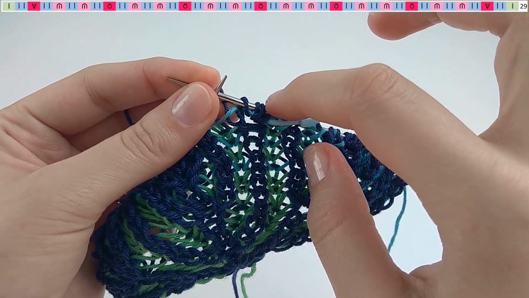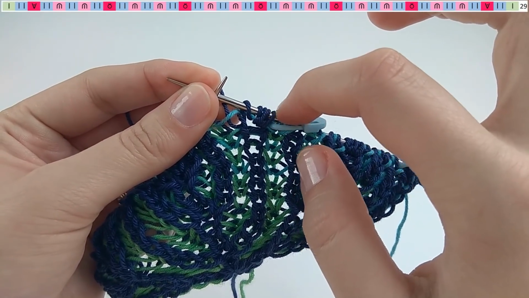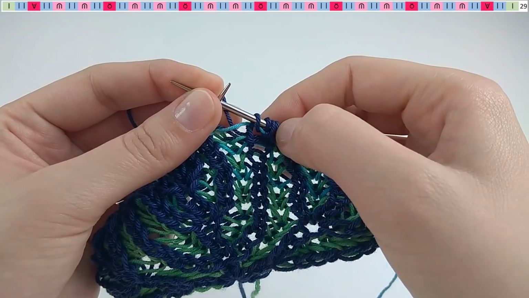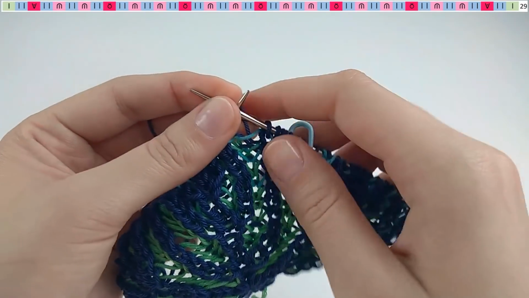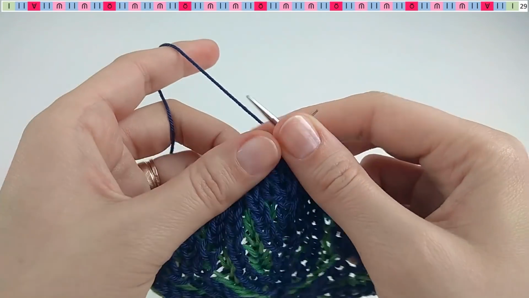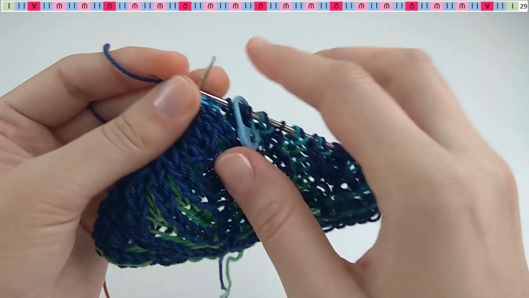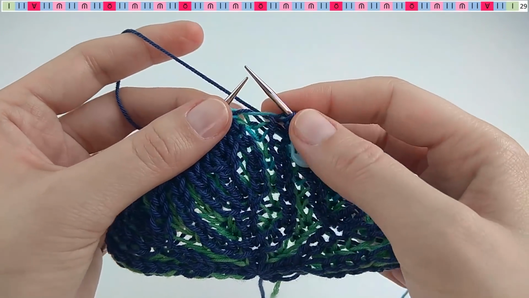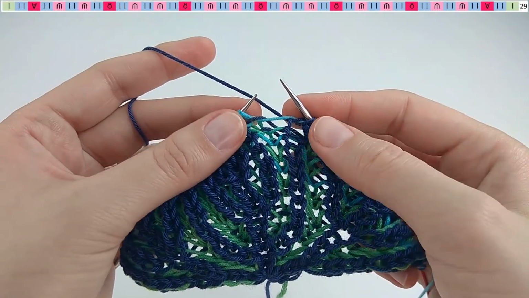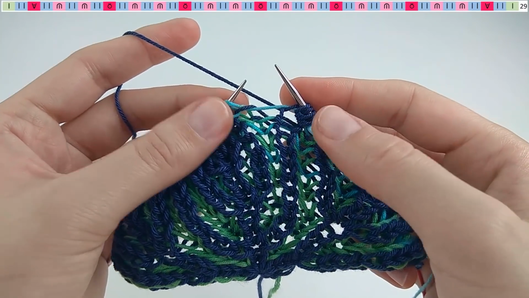So actually the motif will be 2 stitches more to the left. We'll replace them later on. I just want you, from this point, to understand what motif means and how to follow the chart afterwards from row number 33.